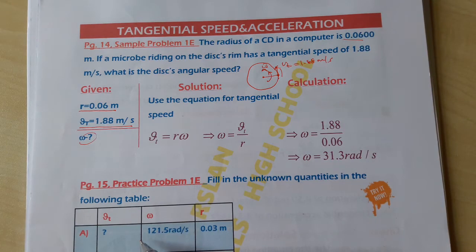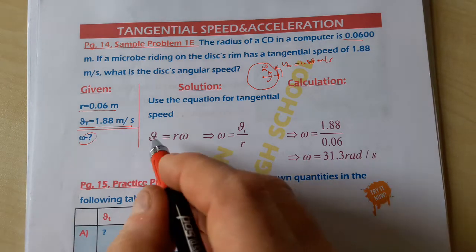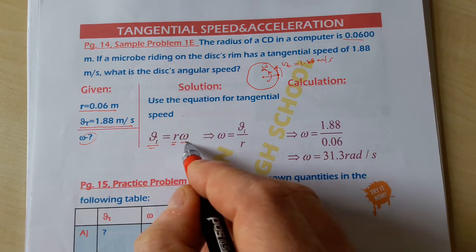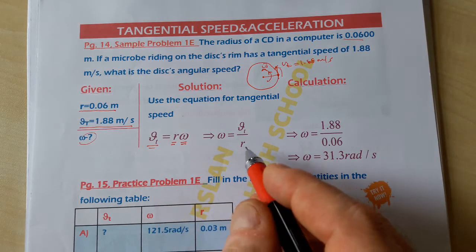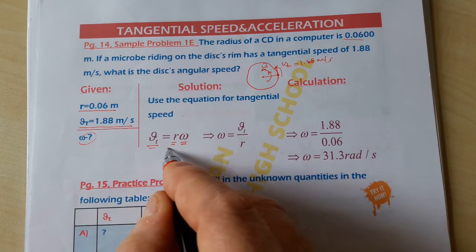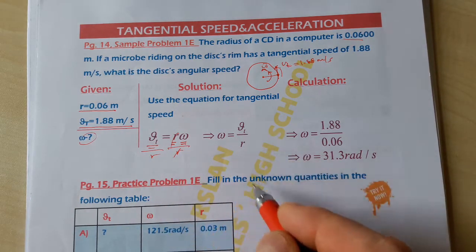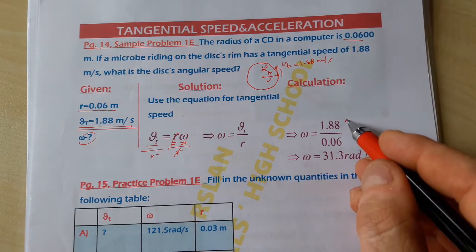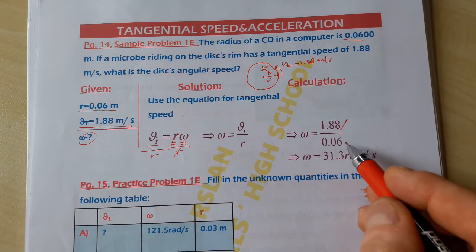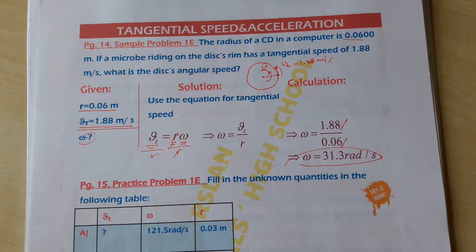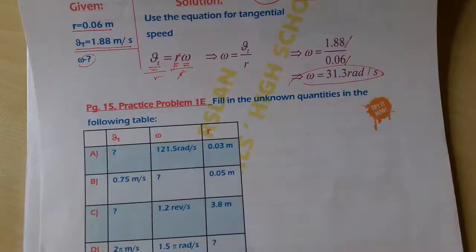What is the angular speed of the disk? Tangential speed is equal to the radius of the circle multiplied by angular speed. So angular speed is equal to tangential speed divided by r. Tangential speed is 1.88, r is 0.06, divided by this number, 31.3 radian per second.